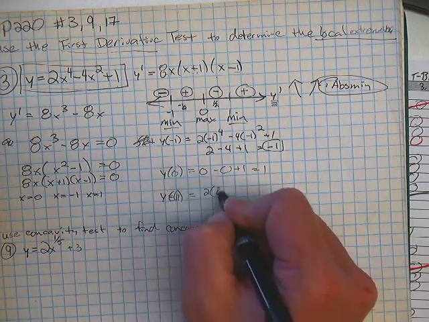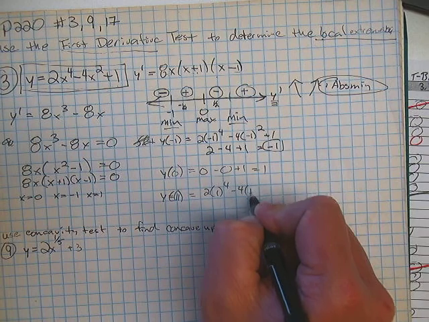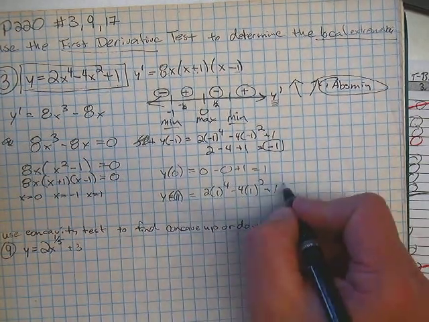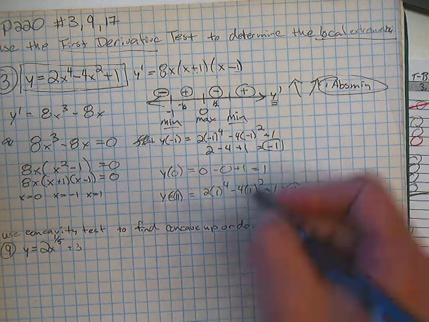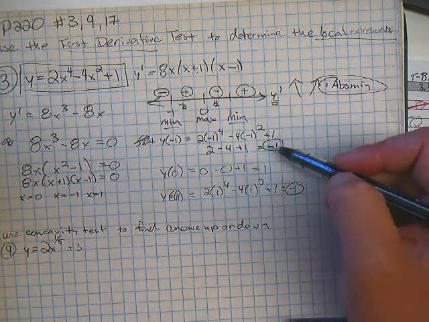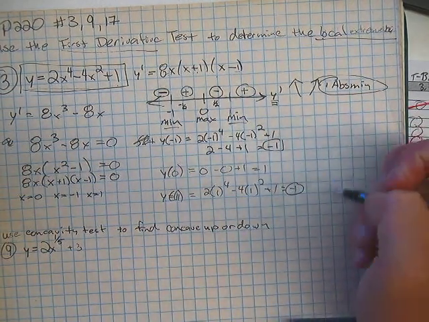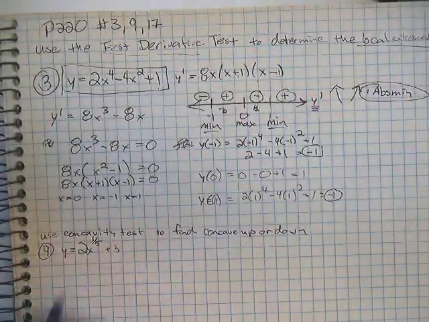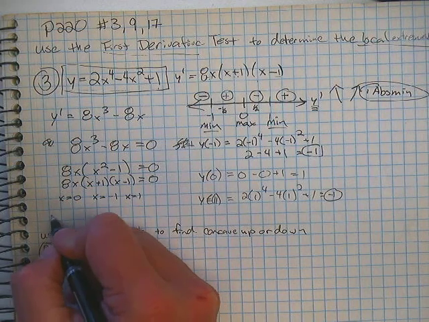And then our last point is y of 1, which gives us 2 times 1 to the 4th minus 4 times 1 squared plus 1. This also gives us negative 1, which we like, because then we don't have to decide which one's the absolute minimum. They're both the absolute minimum.